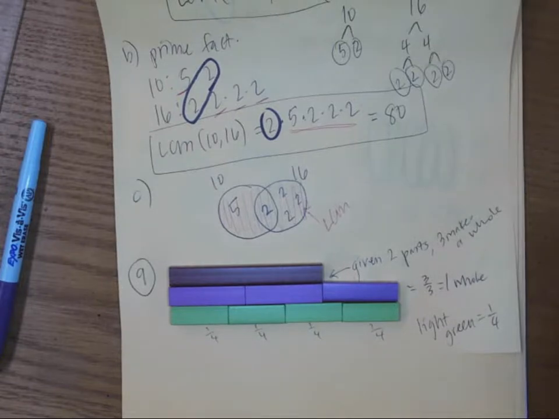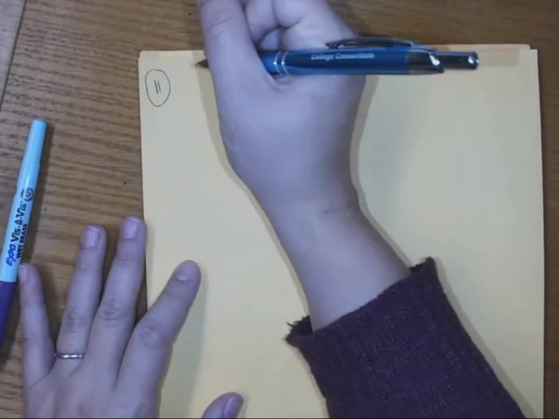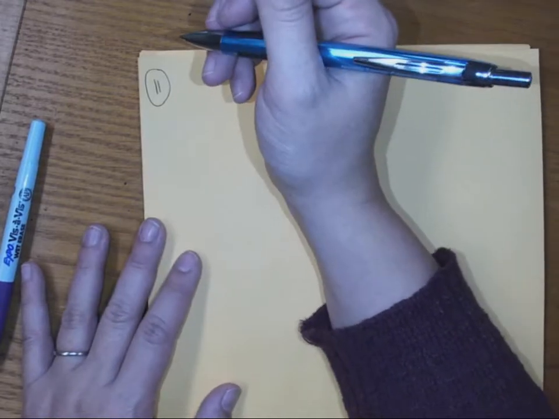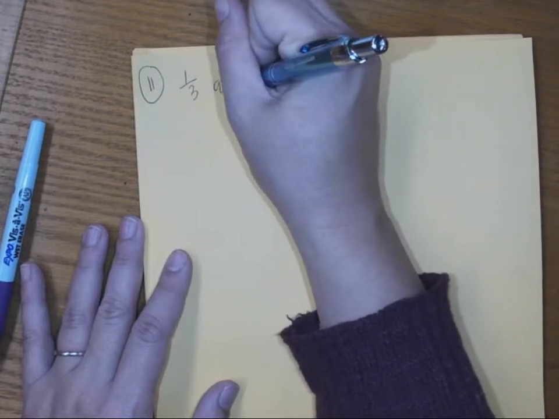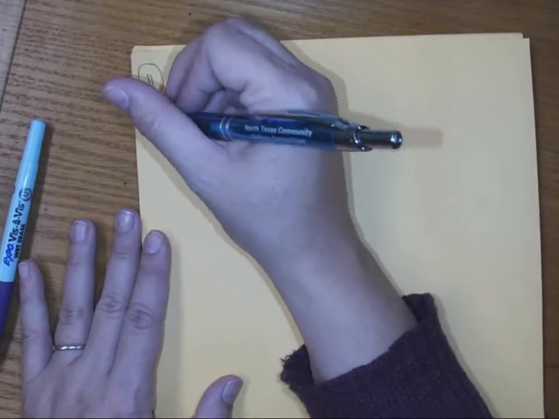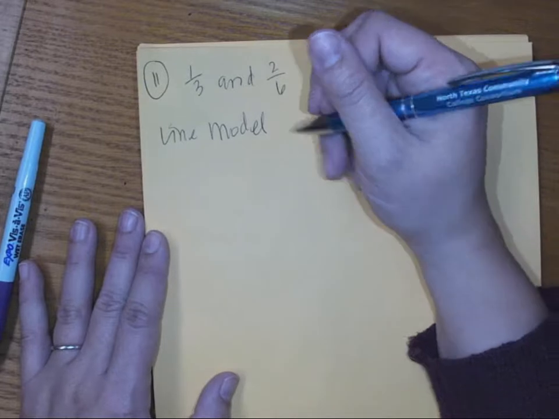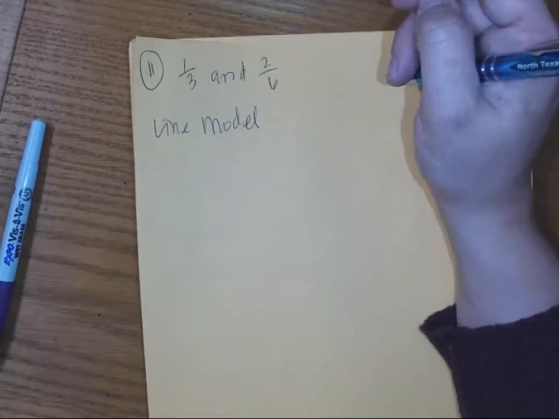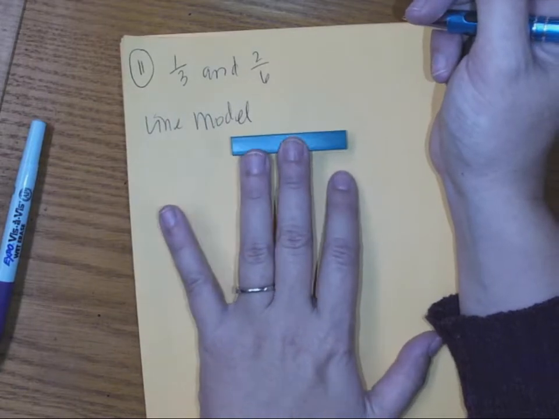The next one we want to look at is number 11. Number 11 is showing equivalent fractions using an area model, a line model, and a set model. So I want to show that 1/3 and 2/6 are equivalent fractions. So using the line model, I tried to help you out by telling you what to start with if we use a dark green as our whole. So if this is my whole, how can I show 1/3 and how can I show 2/6?